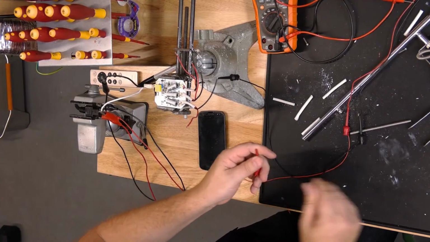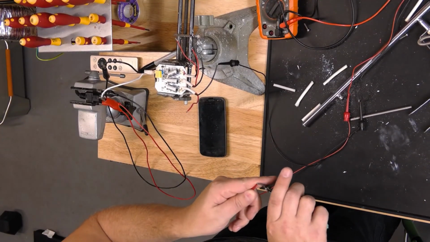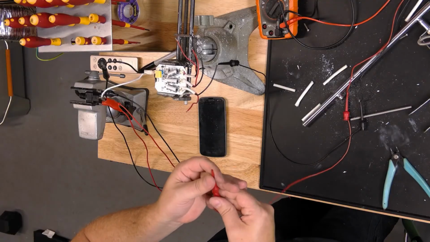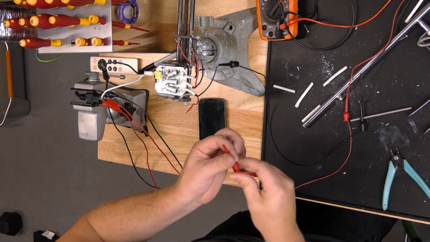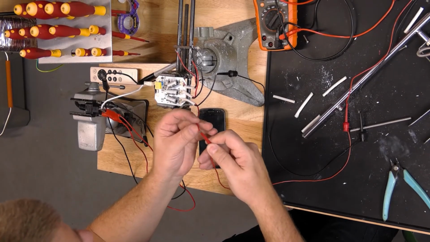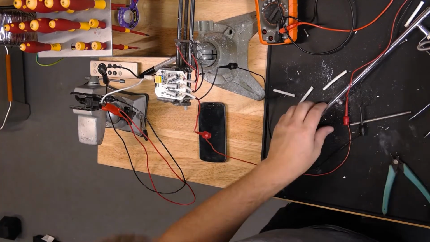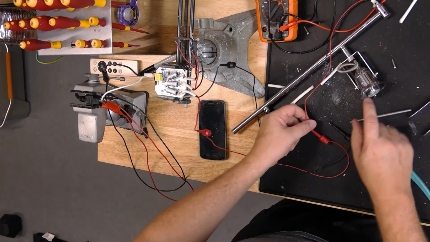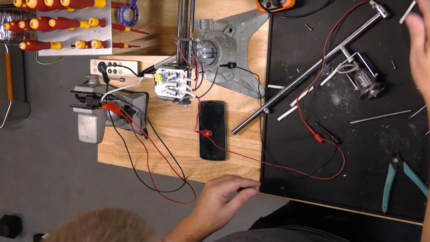Boy, this lead right here is absolute garbage. Did I say it's garbage, guys? I meant it. Okay, right there. All right. So that's this bulb right here. Good.